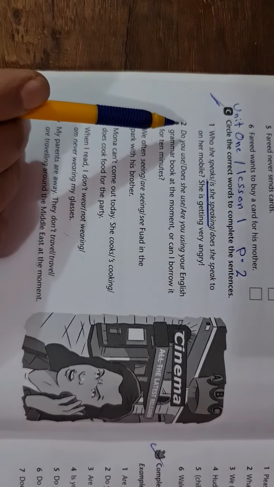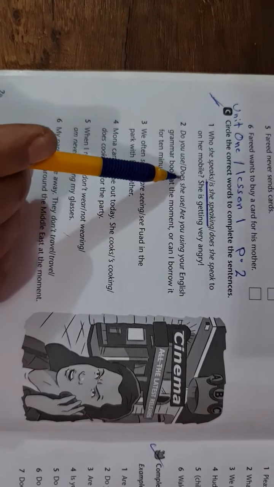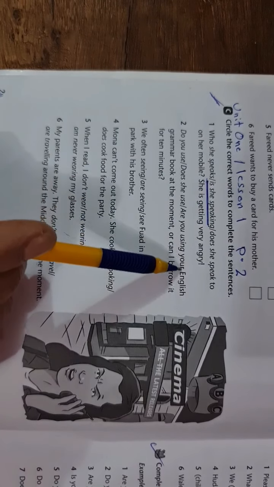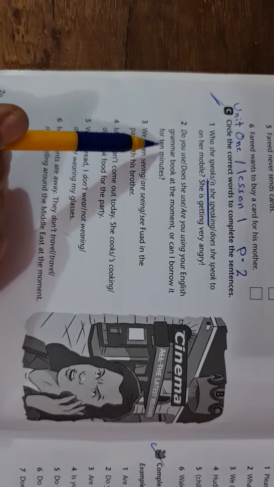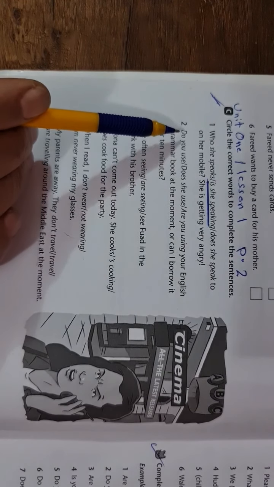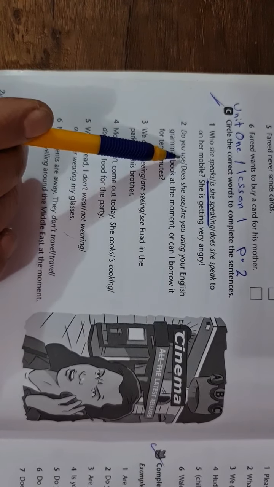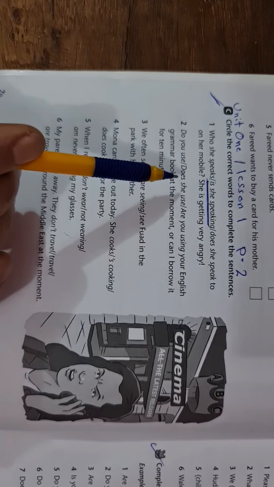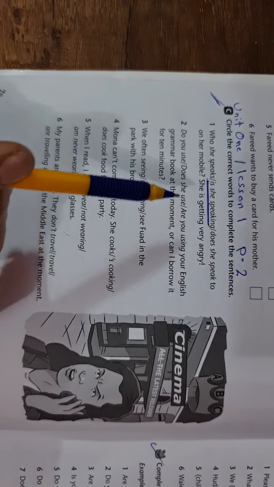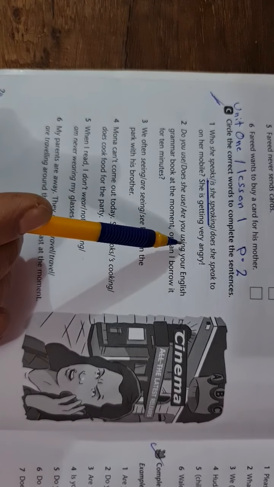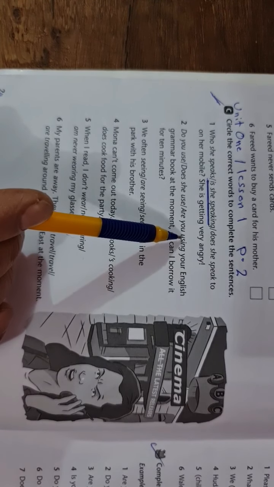Number 2. Do you use, are you using your English grammar book at the moment? Or can I borrow it for 10 minutes? The first choice is do you use, and this is the present simple. The second one, does she use, and this is the present simple too. The third one, are you using, and this is the present continuous.